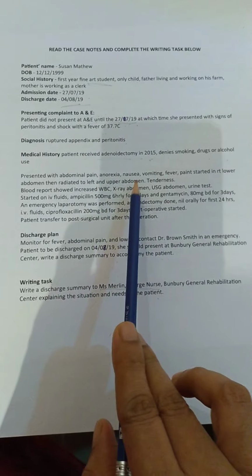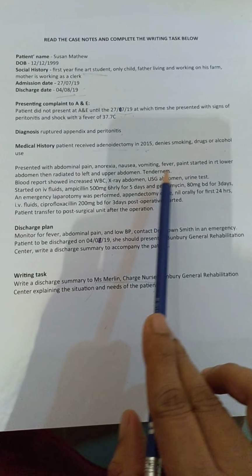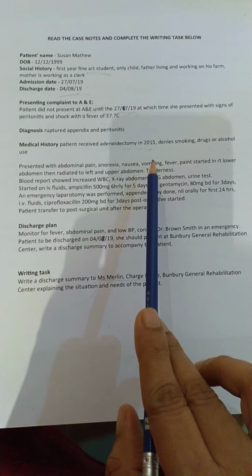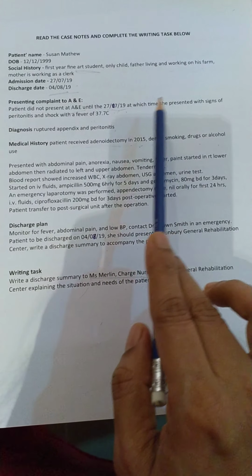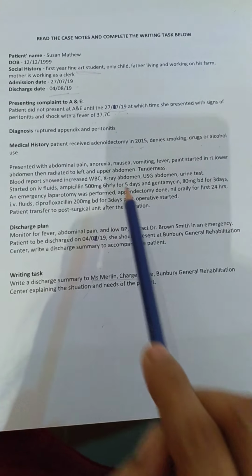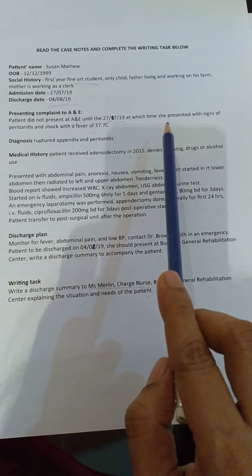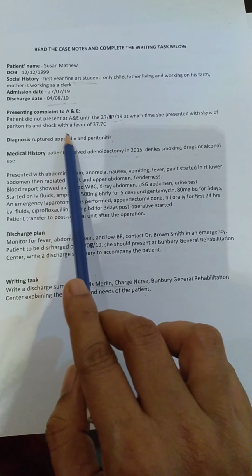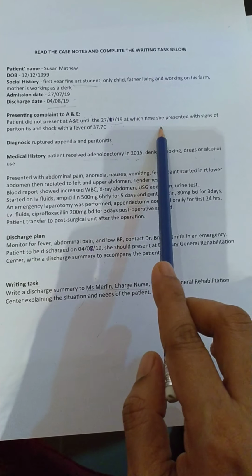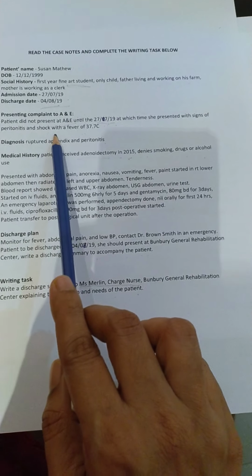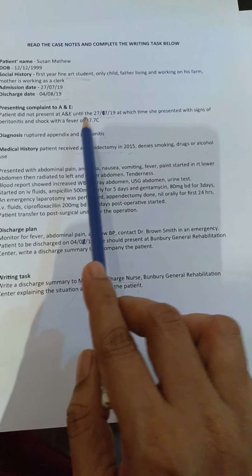So we can write like that. Due to definitive symptoms of peritonitis. It is mentioned here, see which time she presented with the signs of peritonitis and shock. So we can write due to definitive symptoms of peritonitis along with shock.